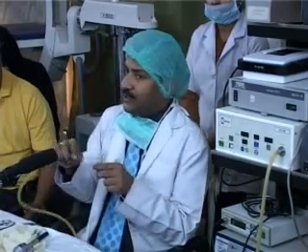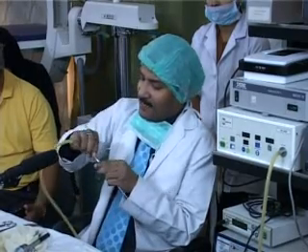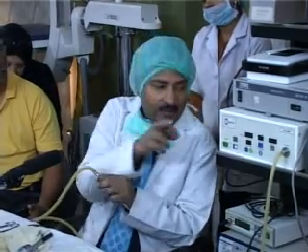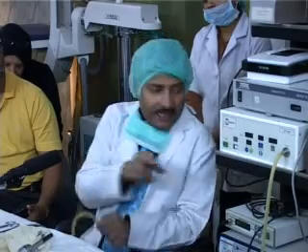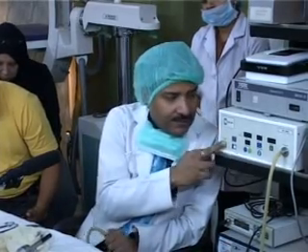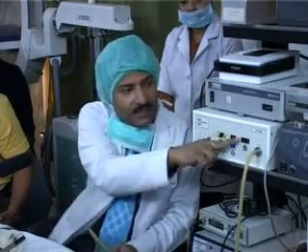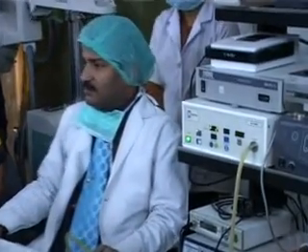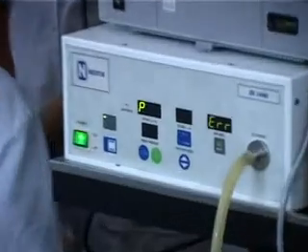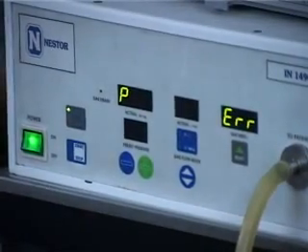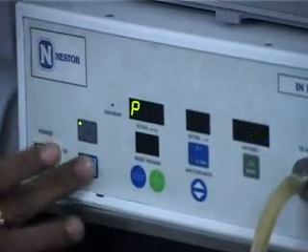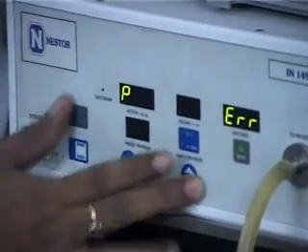What is that safety feature? If you attach the insufflator to the Veress needle and then switch on the insufflator, it will give you an error message. If you see here, it will give you an error. Why error? Because all the switches are blocked. It will not work.